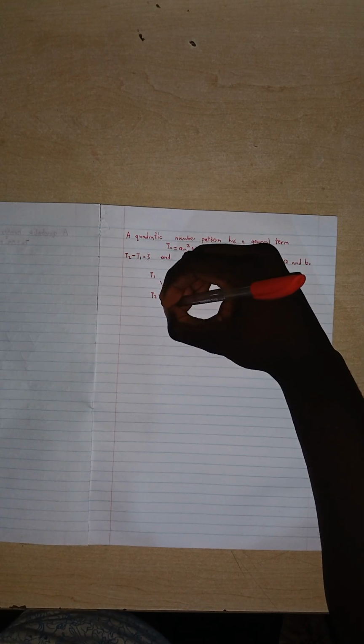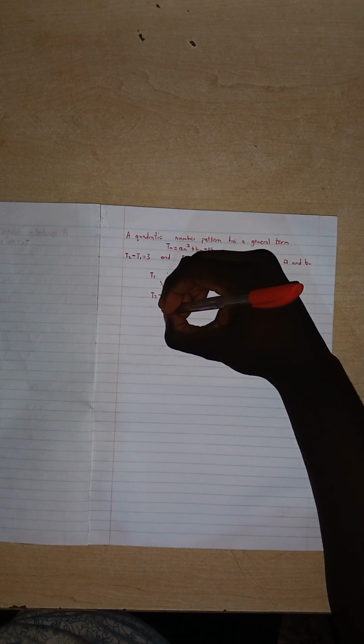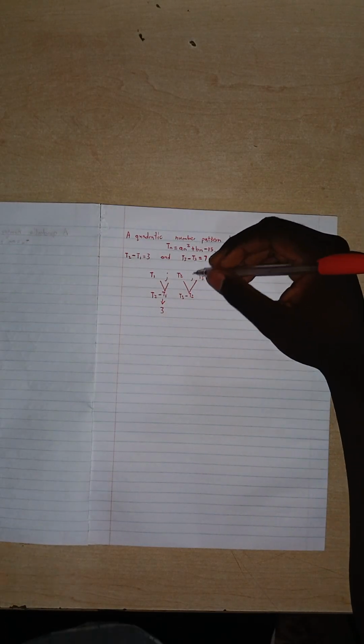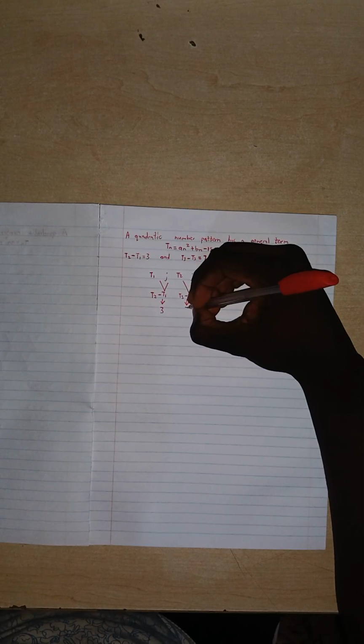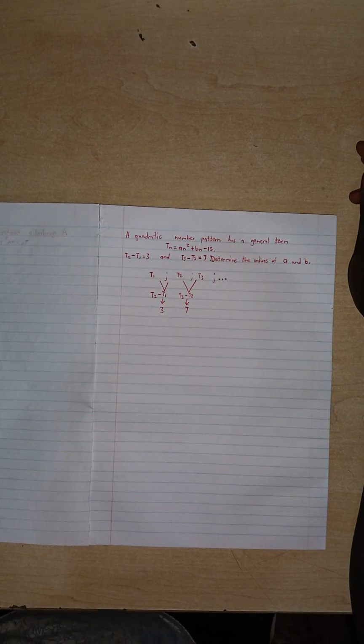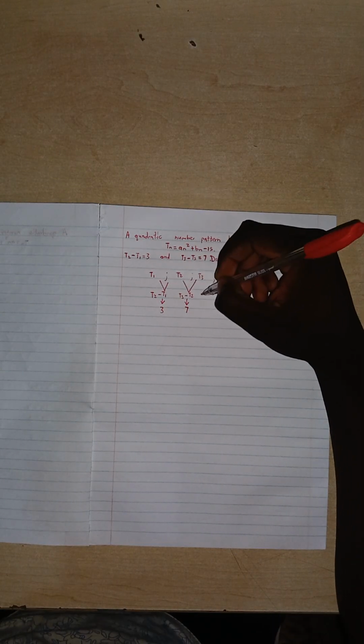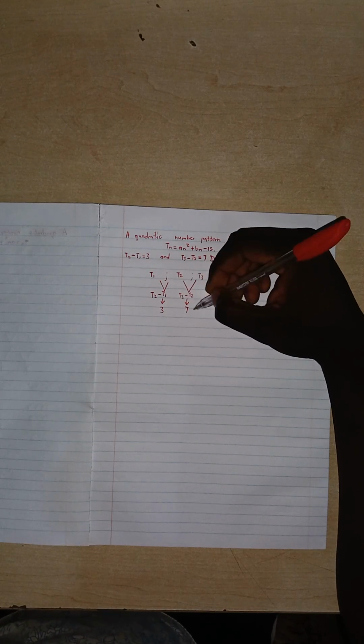Meaning here we can say that T2 minus T1 is 3, right? Then they gave us that T3 minus T2 is equal to 7. Now we know T3 minus T2 is 7, right? So we now have the first two values of the first difference, which is linear.